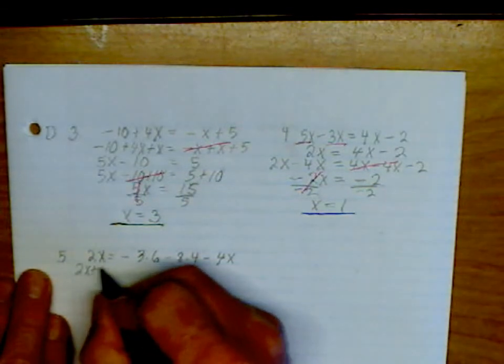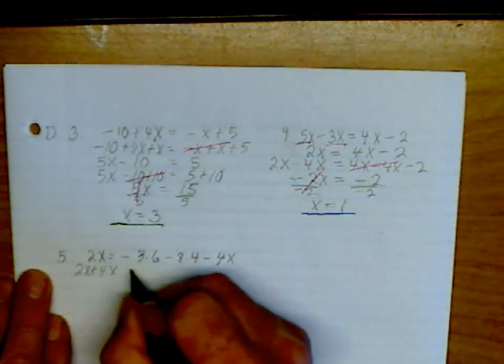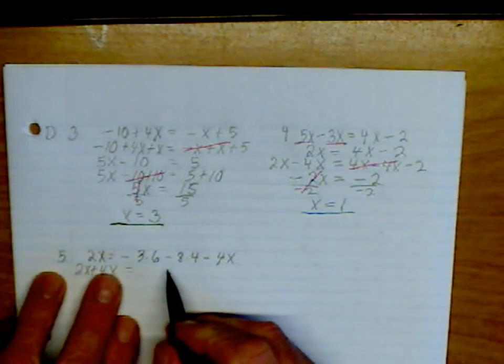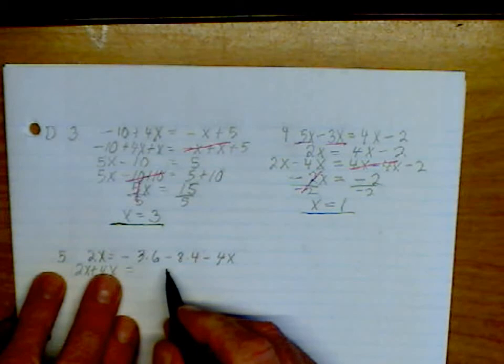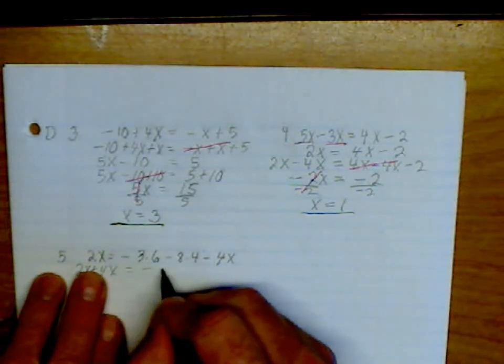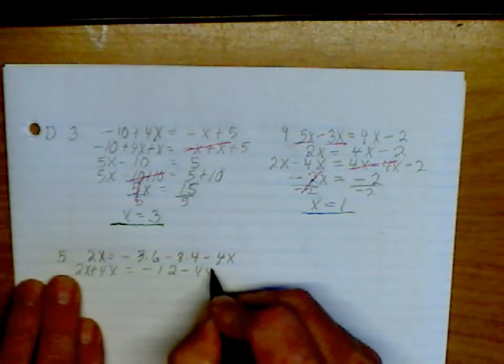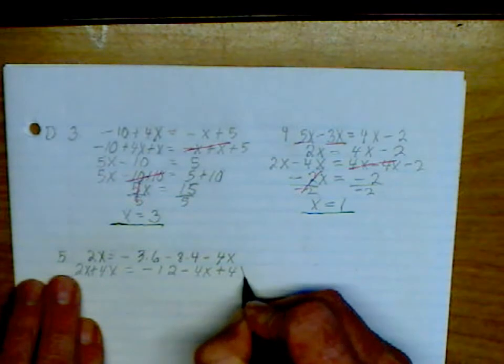So 2x plus 4x is equal to negative 12 minus 4x plus 4x.